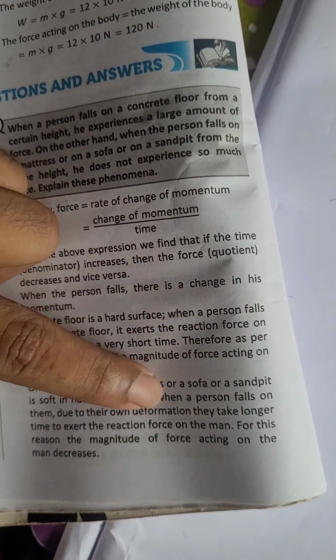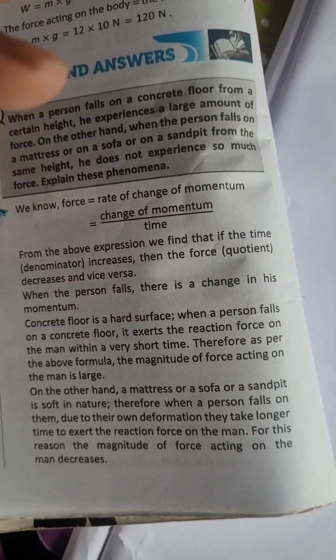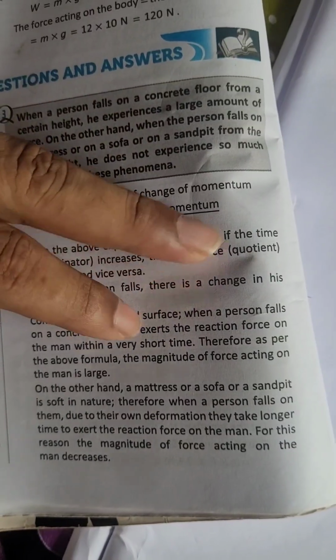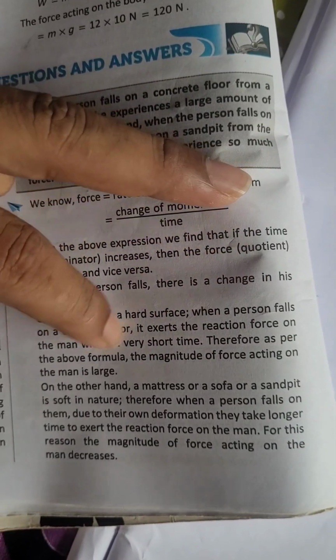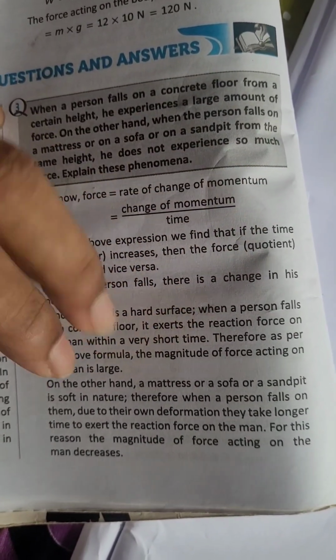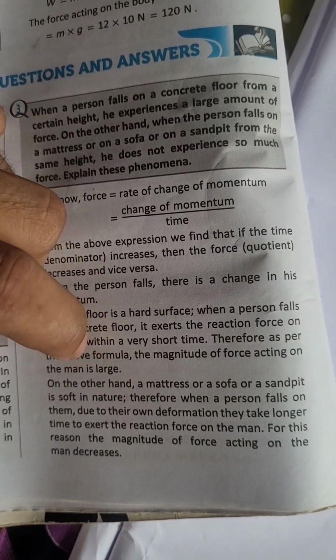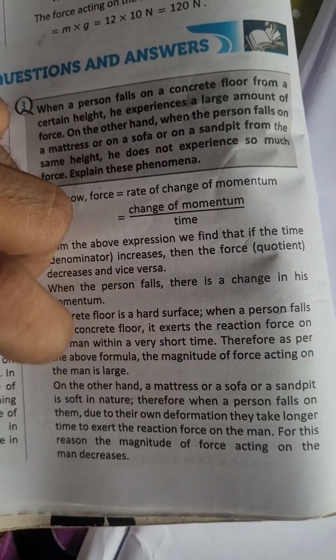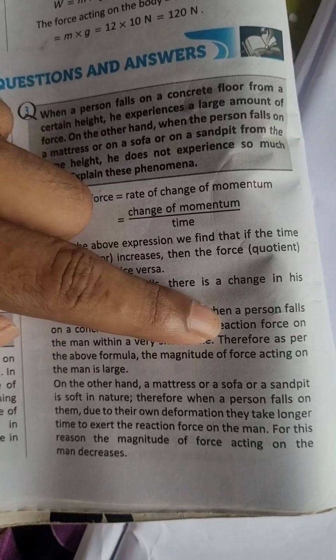One is rigid and the other is non-rigid. Those are the two points. First, the reaction force is applied by the concrete because it is rigid. Second, the sofa is non-rigid and does not apply the reaction force.